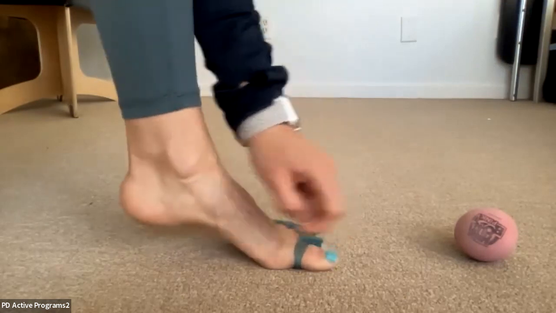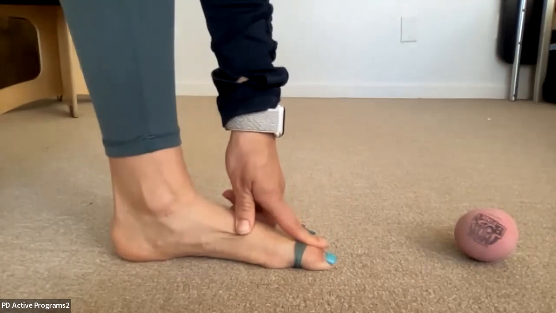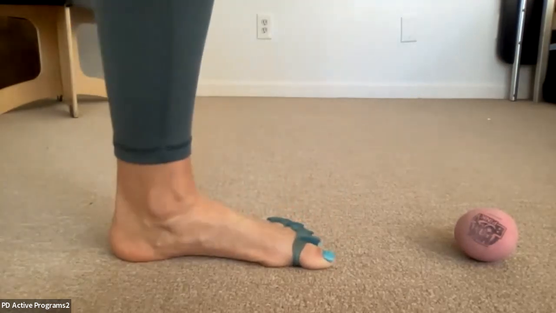Keep that big toe down. Sometimes I see that happen. So keep that big toe down. Good. And then foot stretch.